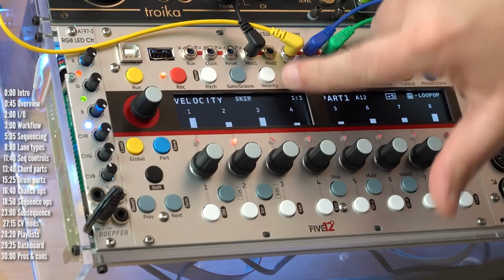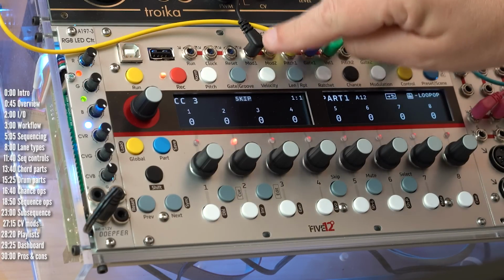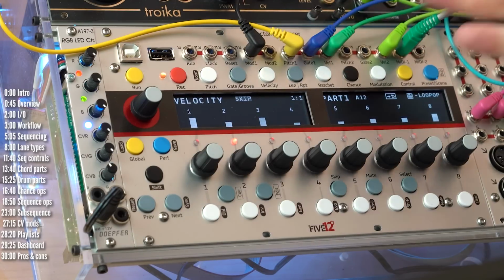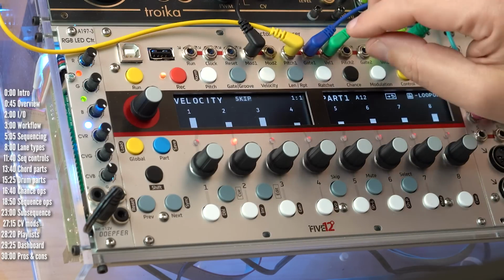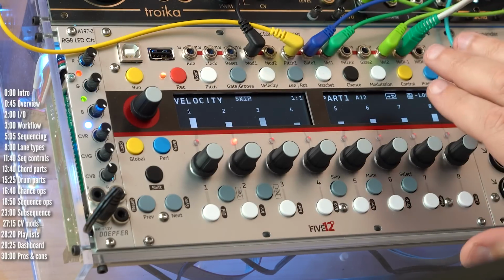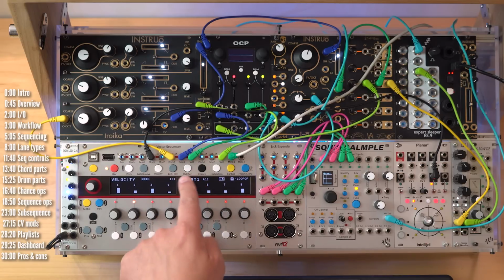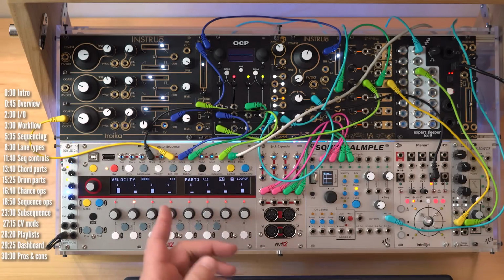The velocity page or tab has 3 other options, 3 MIDI CC lanes for sequencing MIDI CCs. Currently, there's no direct way to sequence control voltage, just CCs, at least not in the main sequence. We'll get to subsequences later on where you can sequence control voltage. Let's keep moving on. This is where this sequencer starts to get really interesting.